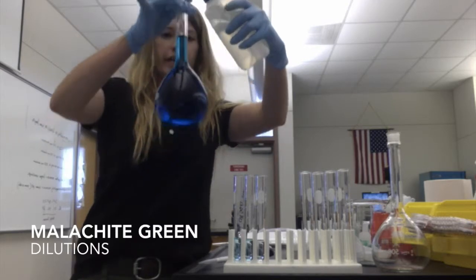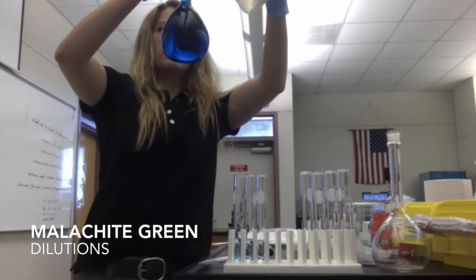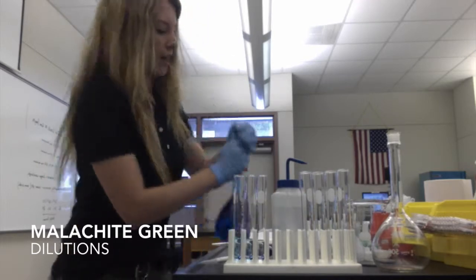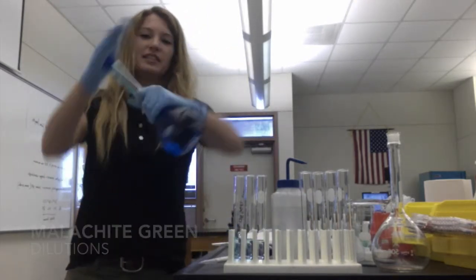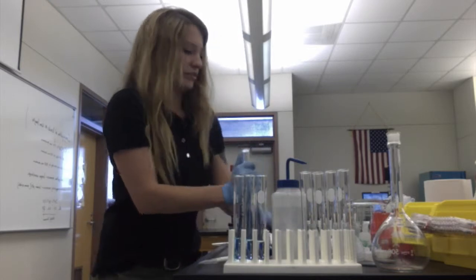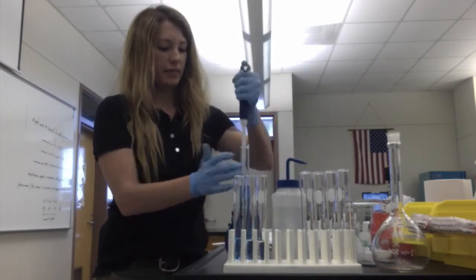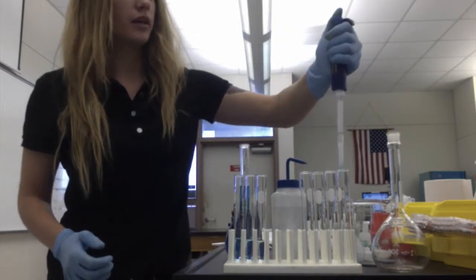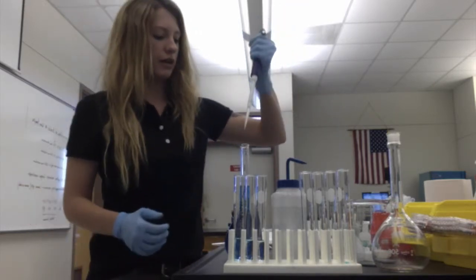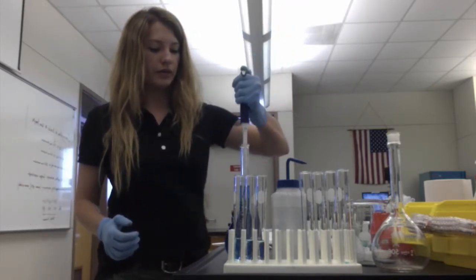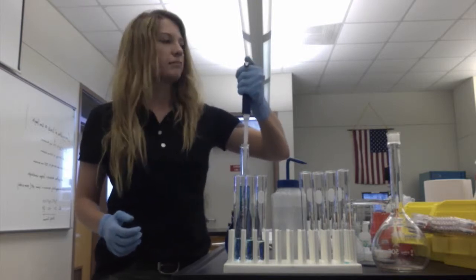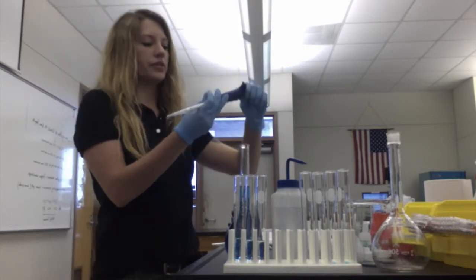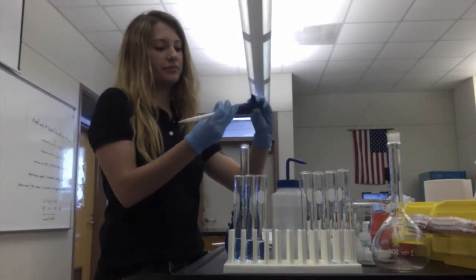Alright, so here is the malachite green. We are diluting it to the line. Okay, so my first solution, I'm going to put 100 milliliters of the malachite green. In the second, I just added 100 to it.